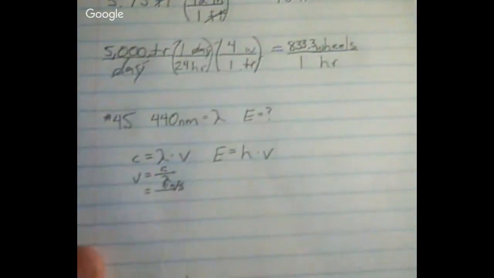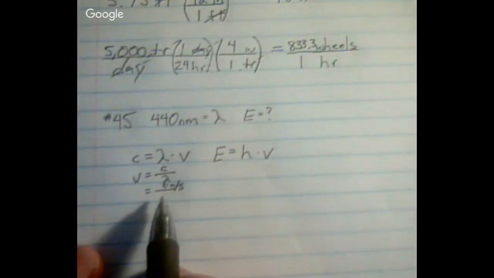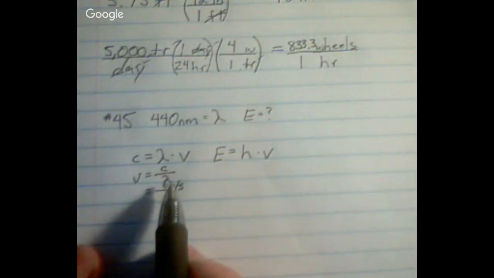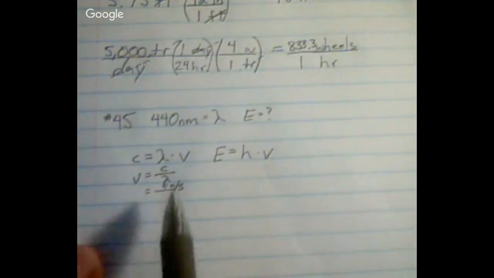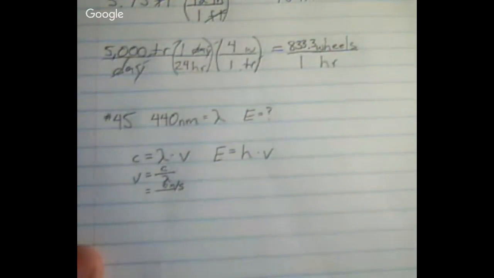So that's c, that number, and we're going to say meters per second. If I put 440 nanometers on the bottom here, they're not going to cancel out because I have meters on top and nanometers on the bottom. So I have to convert nanometers into meters.